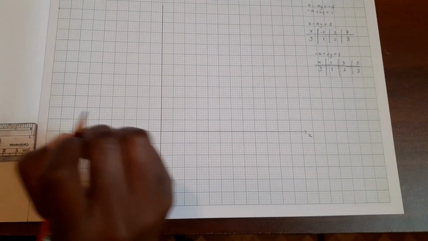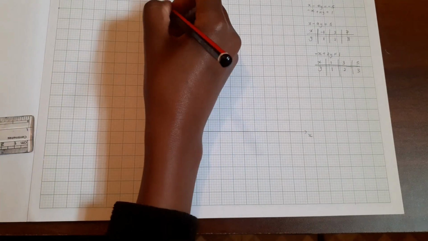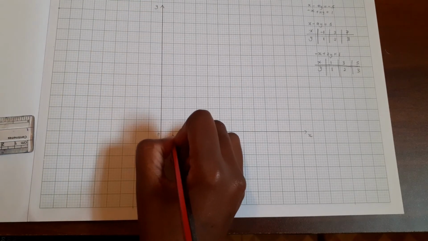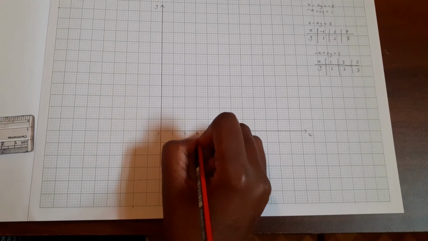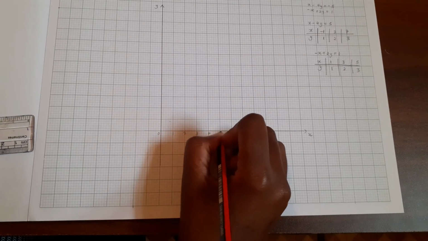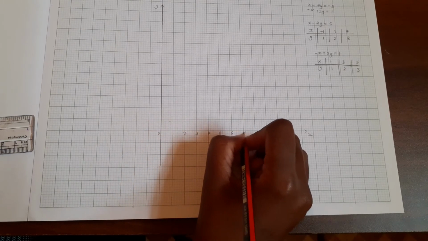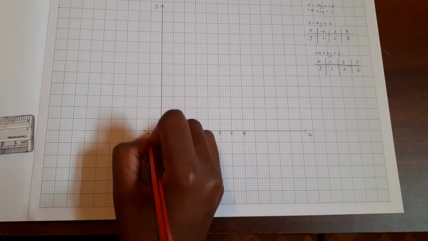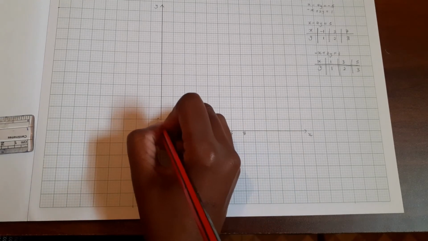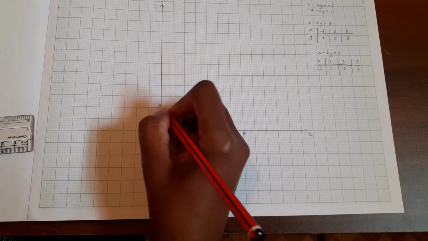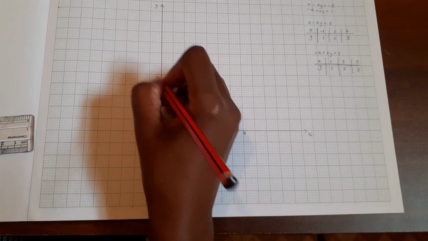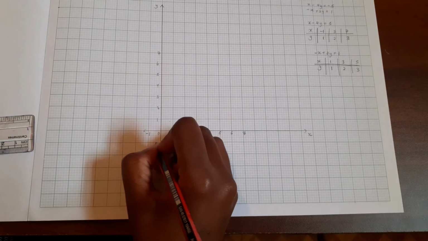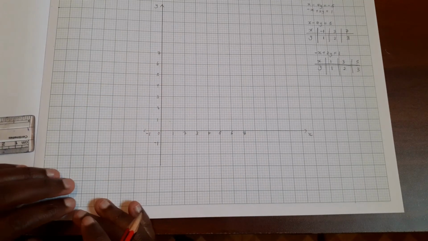That is the x-axis, and the y-axis. 0, 1, 2, 3, 4, 5, 6, 7, and -1. We have 1, 2, 3, 4, 5, 6, 7, -1.